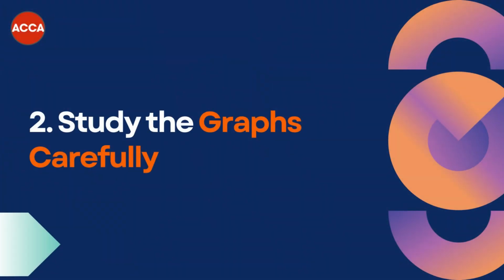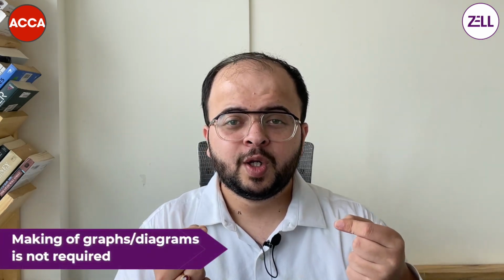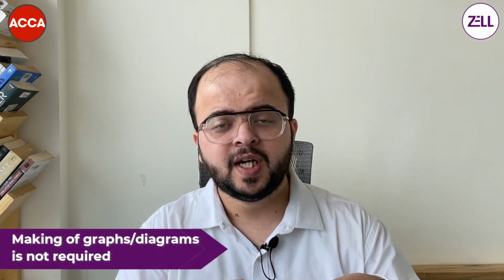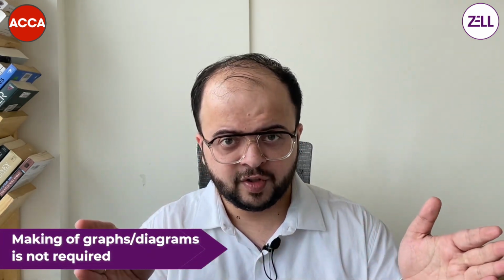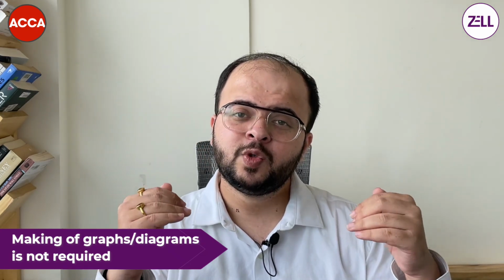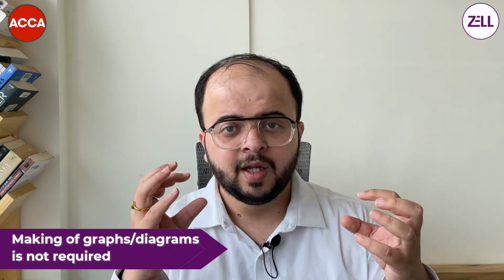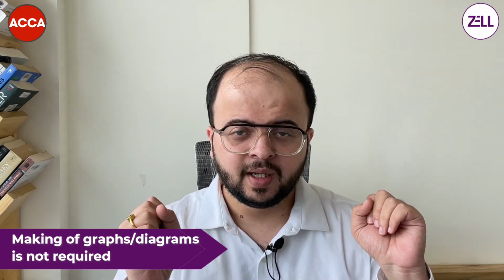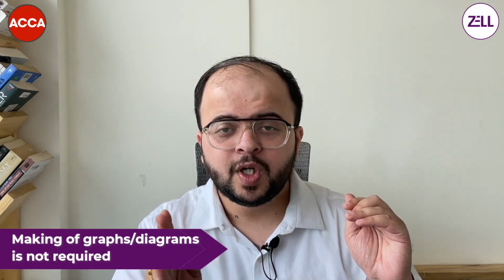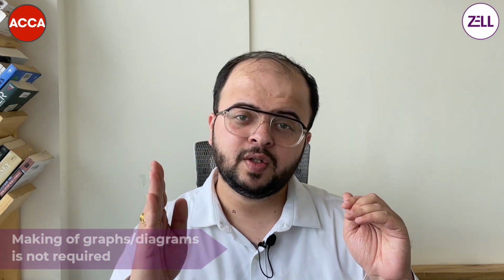Tip number 2, you will have certain questions on graphs and diagrams. Now, it could be a linear programming question, it could be a question on decision making. You are not required to prepare the diagram or plot the graph in your exam, but you are expected to be able to read it. So make sure that you understand which variables are plotted where, how do you read a particular diagram, how do you read a decision tree.